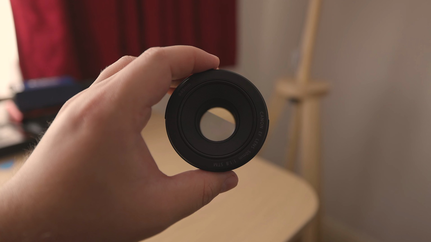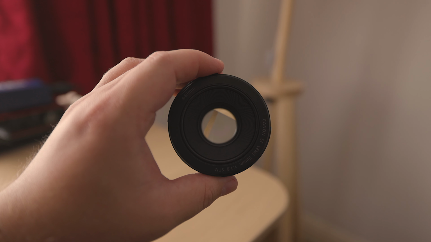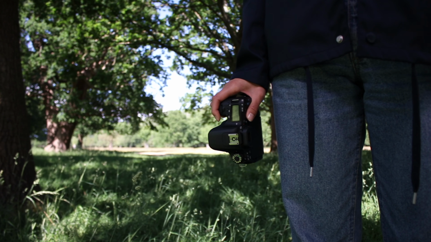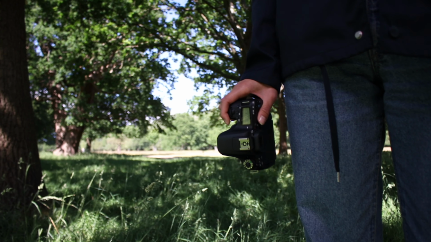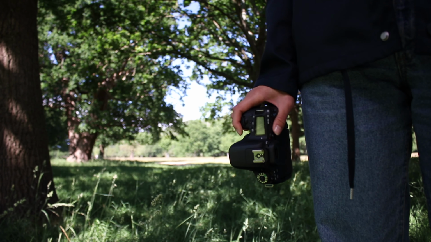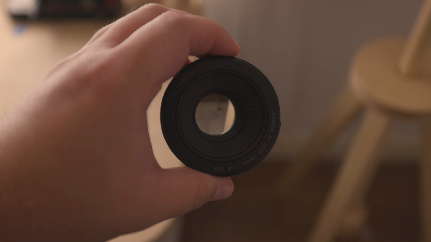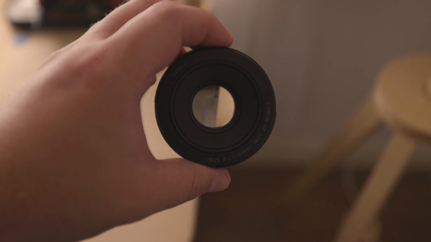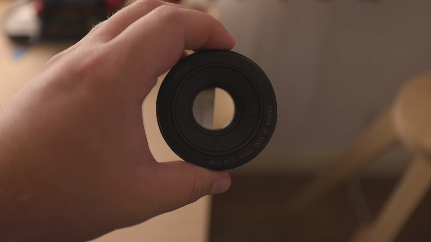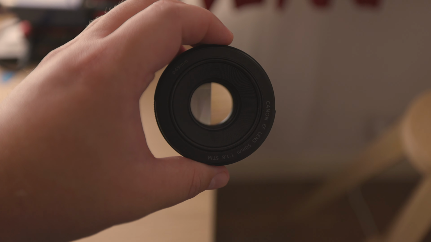Actually, as a quick side note, this lens is actually quite handy for street photography, especially on a smaller camera body like the Canon 77D I mentioned earlier. The reason is because the lens itself is not only small, which helps make you a bit more inconspicuous, but because of its focal length, you can capture subjects from a larger distance.